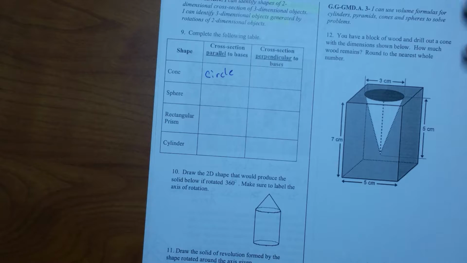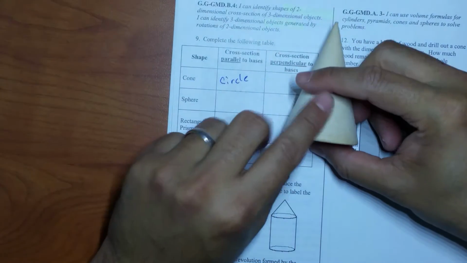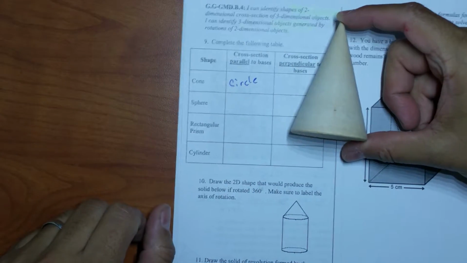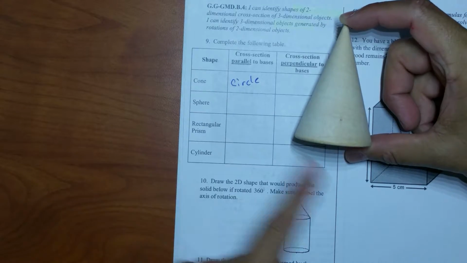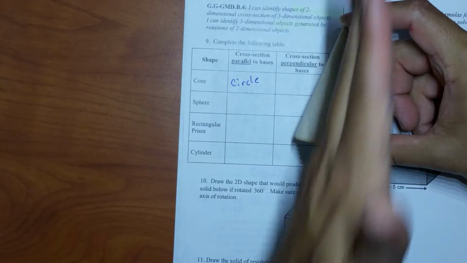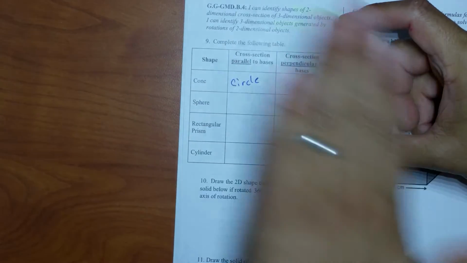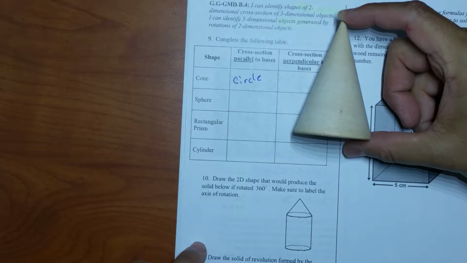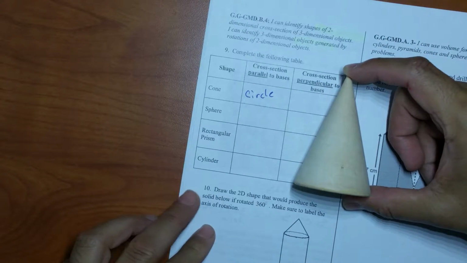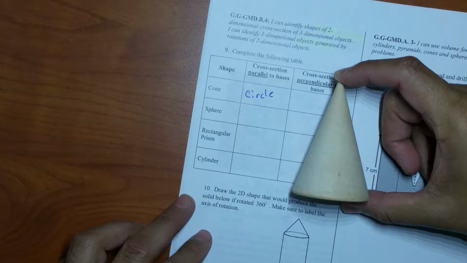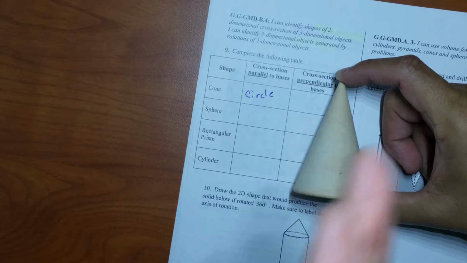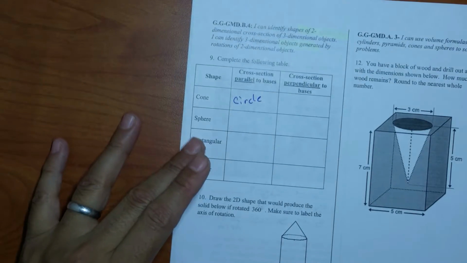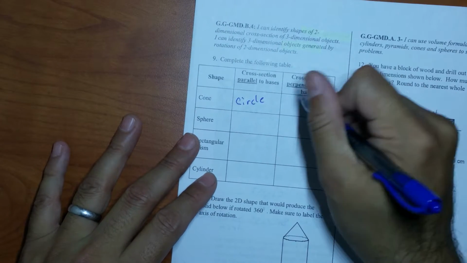Now, cross section perpendicular. So perpendicular means, let's see if I can get this just right. Here we go. Okay, so it's not going parallel, it's going straight up and down. If I took this and I made it flat, that's why I'm trying to do the optical illusion right now with the camera, so you guys could only see the 2-dimensional here. What shape do you think that makes? That's going to make a triangle, right? So if I look directly on it, what shape does the outside make? It makes a triangle. So that is my perpendicular, so that's a triangle.